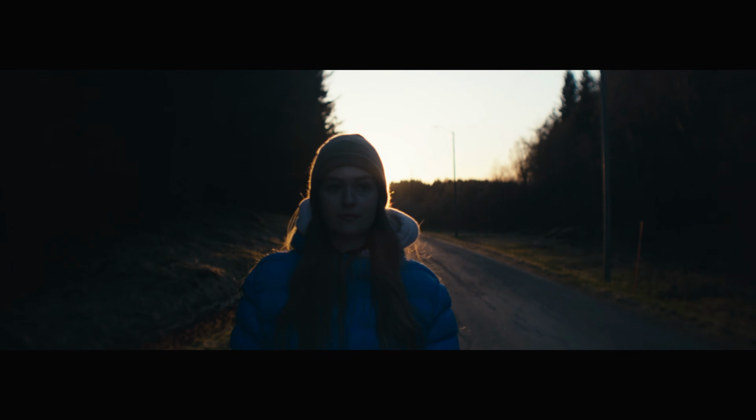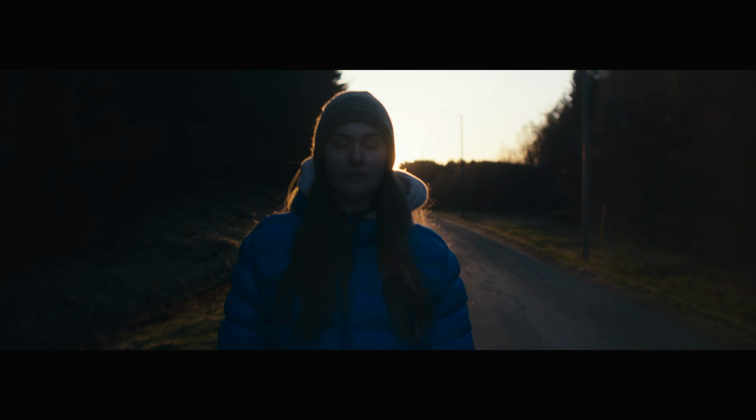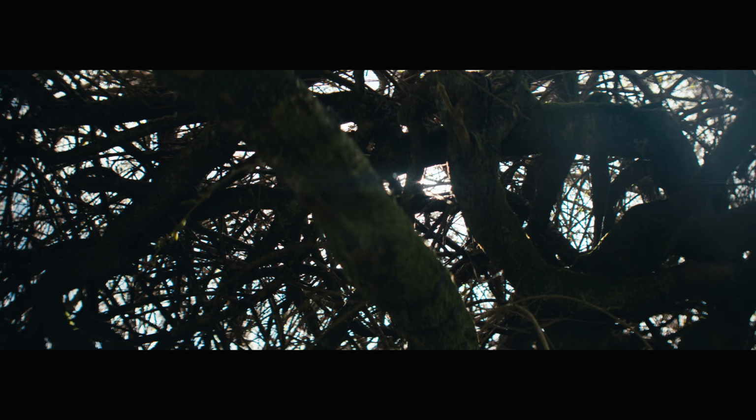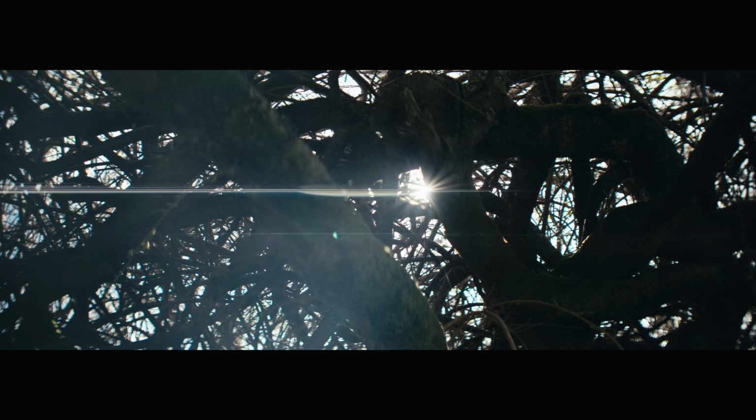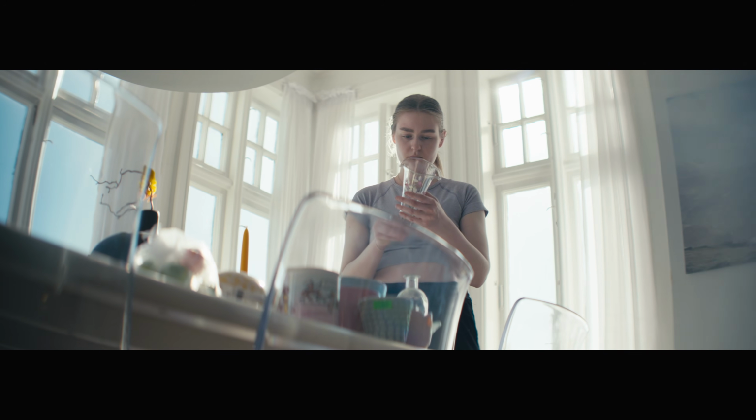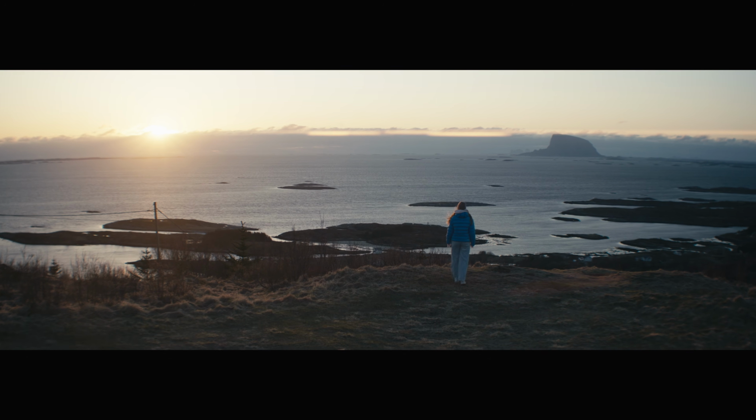You also get these horizontal lens flares. If you ever looked at a J.J. Abrams film, especially Star Trek, you've definitely seen those lens flares. Some people don't like them. They have a very distinct quality to them. But to me, I think it adds extra character to the image.